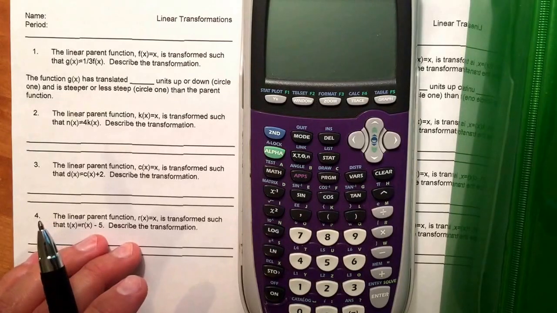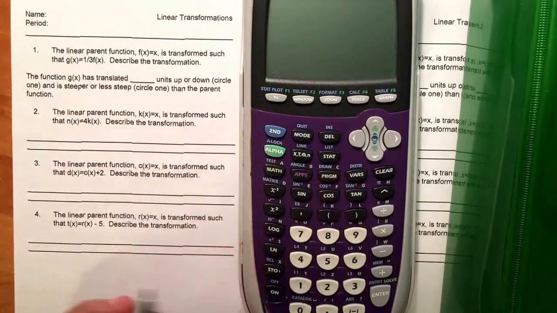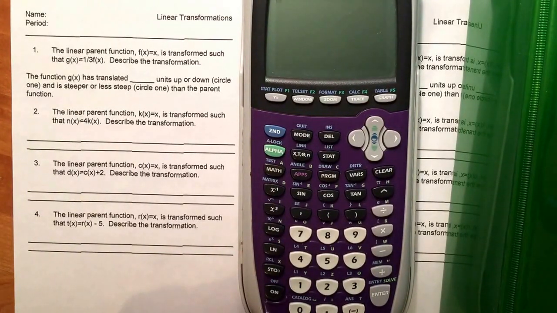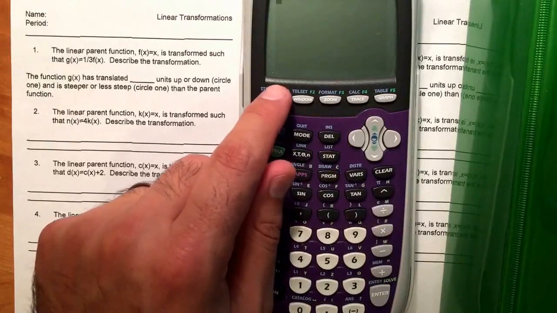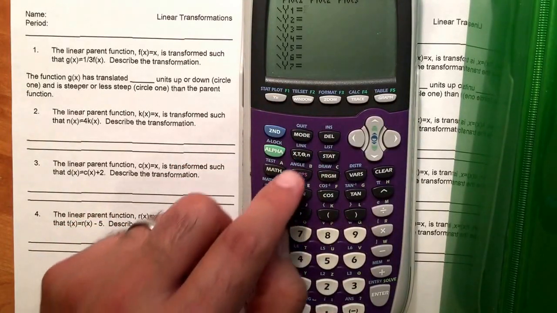This is a similar concept. We're doing the same thing, but we're going to be doing it with function notation and with the calculator. So first off, just a couple of things about the calculator. Turn this on. Y equals is where we can type in equations. So I'm going to type in y equals x.